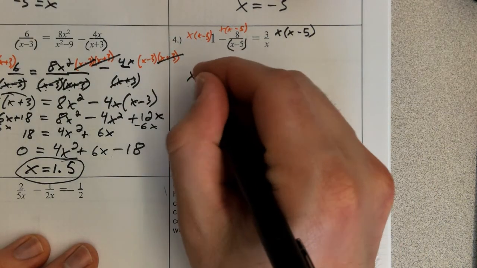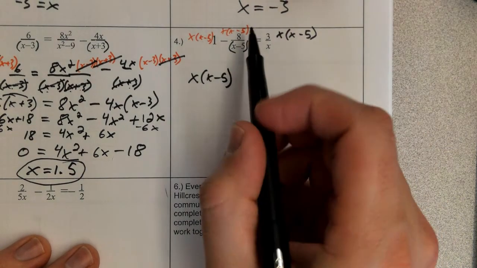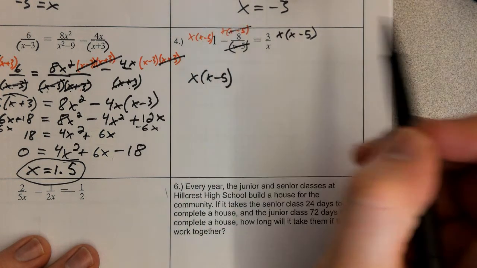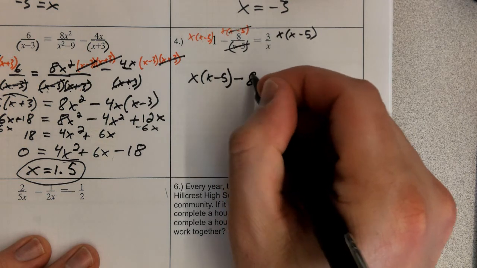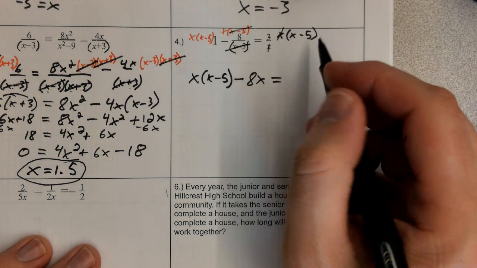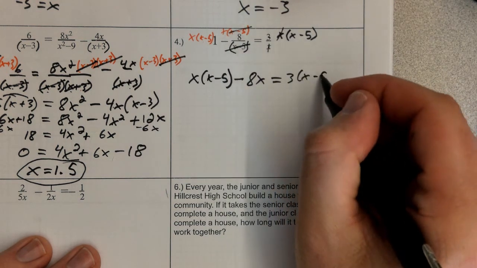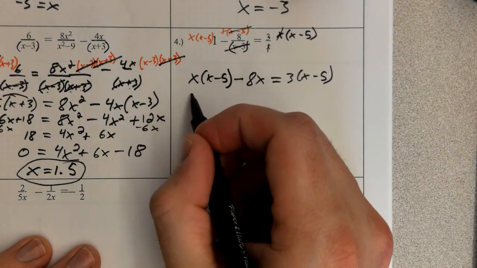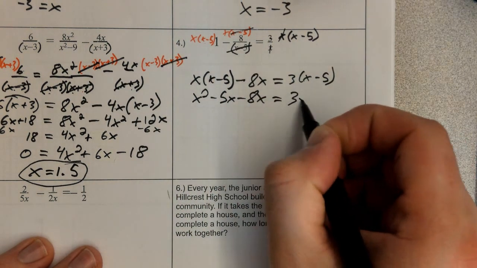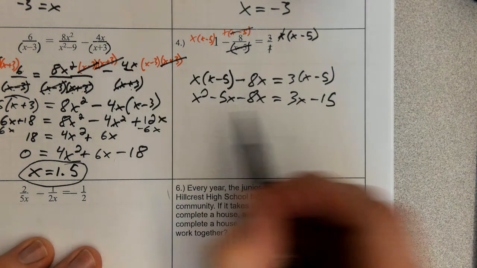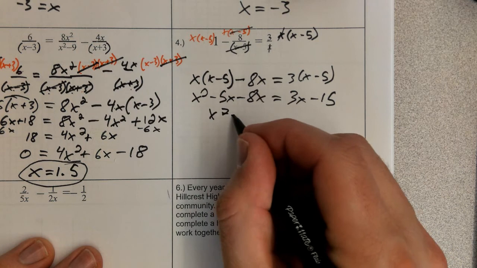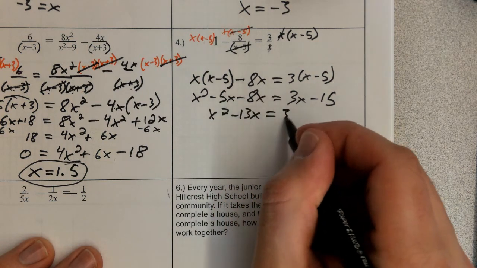So I'll write that x times x minus 5. x times x minus 5 times 8, but I have an x minus 5 over an x minus 5 here. So I just have 8x. Here I have x over x, that's 1 over 1, so I have 3 times x minus 5. And then just finish it out. So I've got x squared minus 5x minus 8x equals 3x minus 15. Combine the terms. So I have x squared minus 13x equals 3x minus 15.